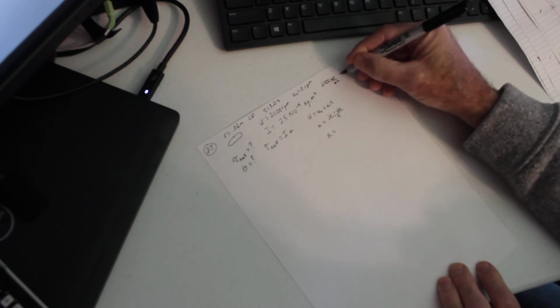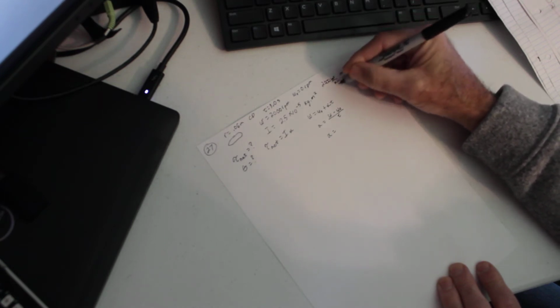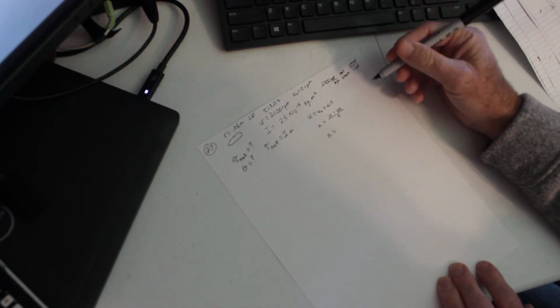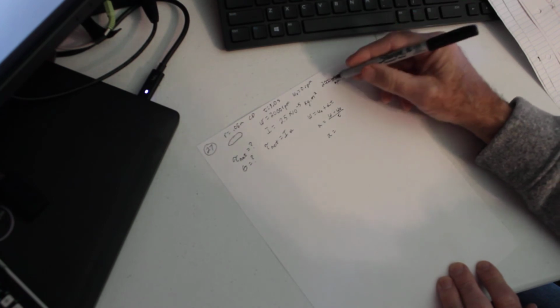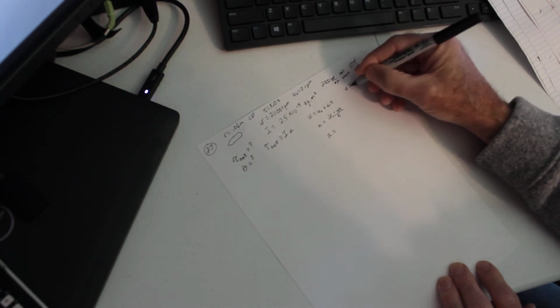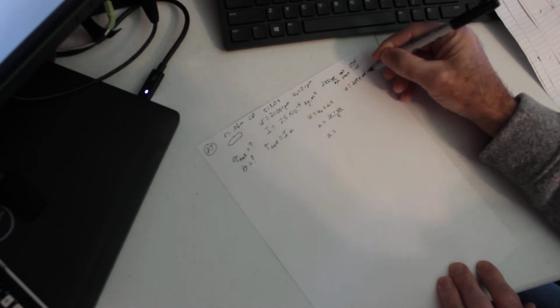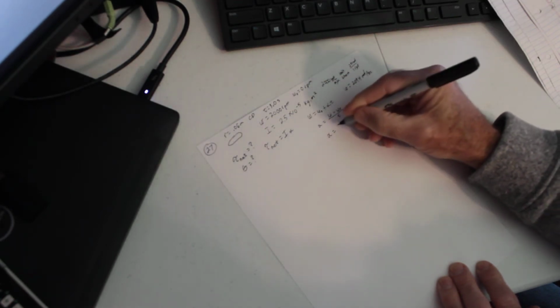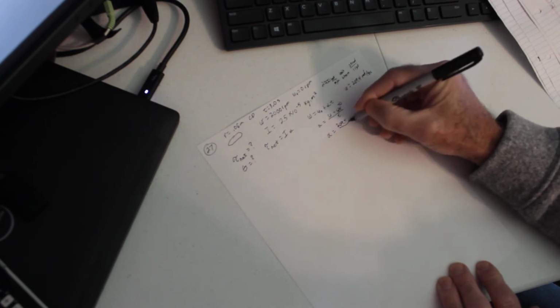And remember, I have minutes on the top, 60 seconds on the bottom, and I have 2 pi radians over 1 revolution so that the revolutions cancel and the minutes cancel. And when you do that, you get that the omega final is equal to 209.4 radians per second. So I'm going to have 209.4 minus 0 divided by 3.